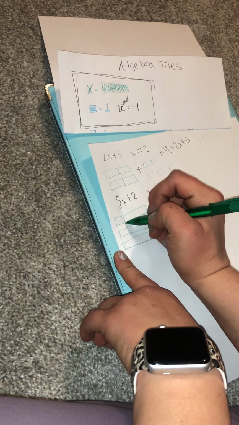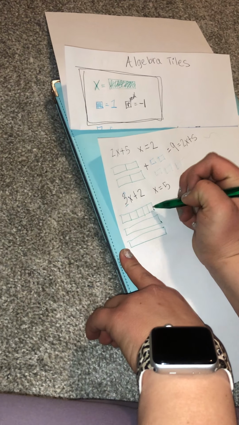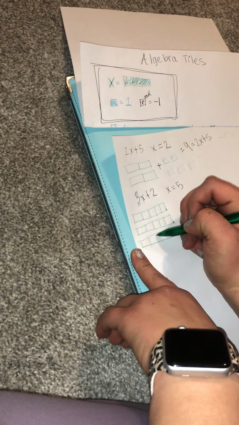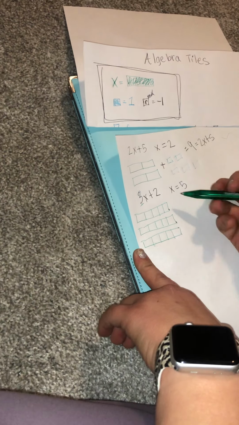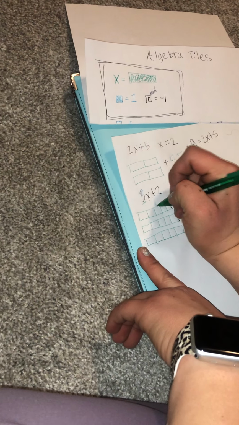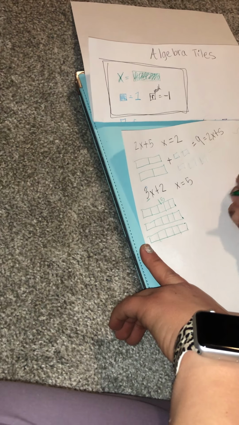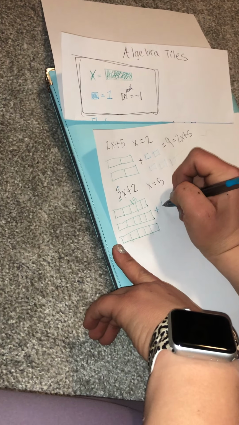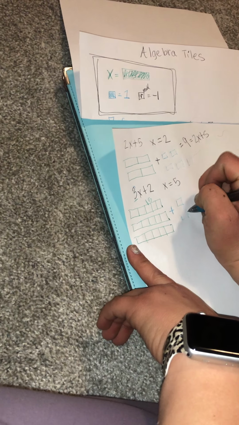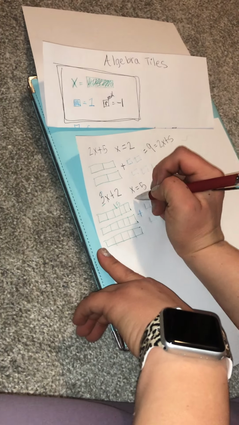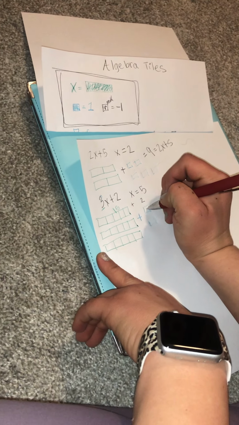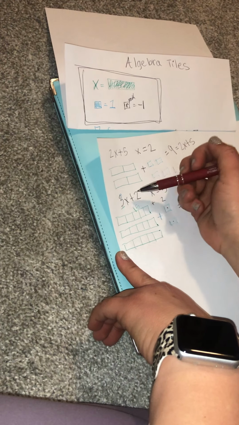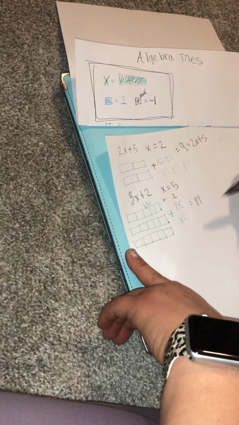So there's going to be 5 units in these rods. So 3 times 5, that's automatically 15. Then it's wanting us to add 2 units. So 15 plus 2 equals 17. So in this case, 3x plus 2 when x equals 5 equals 17.